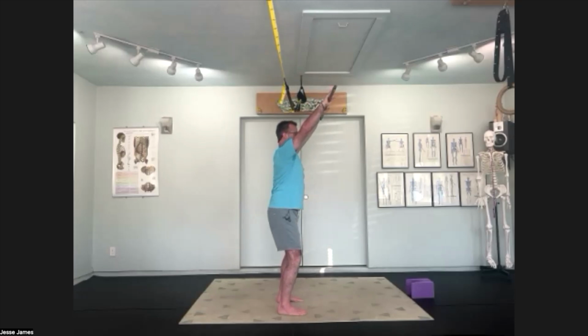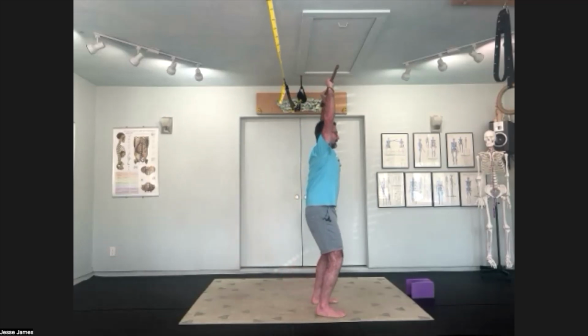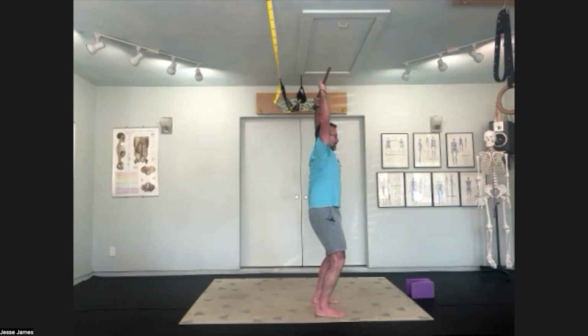Inhale, allow the arms to go forward lightly. Fill up that belly, sway in the back. Exhale, seeing if you could draw those elbows back a little bit more. Notice, how does this feel right side compared to the left, or right shoulder compared to left shoulder?